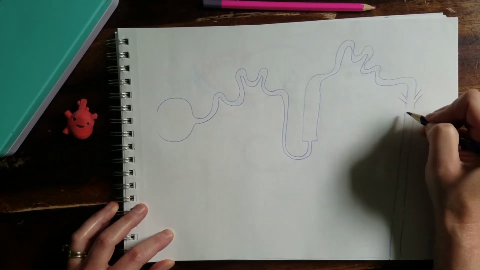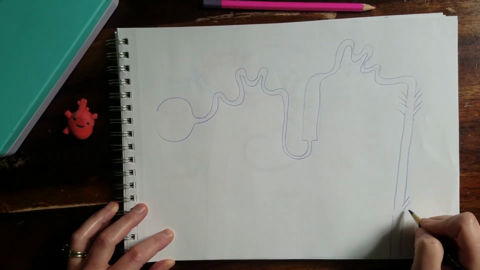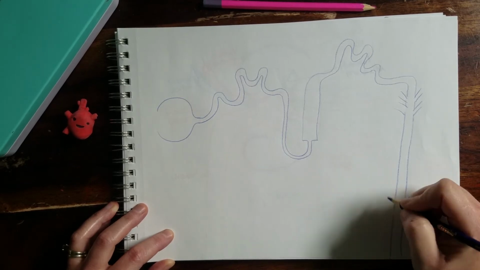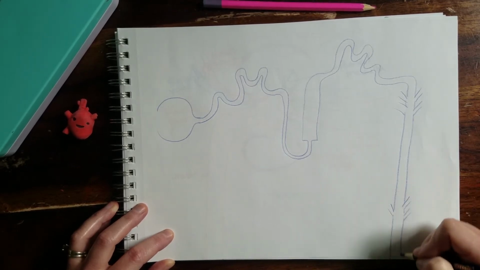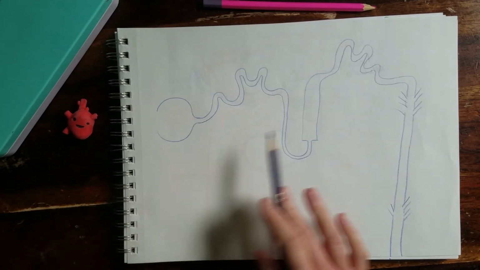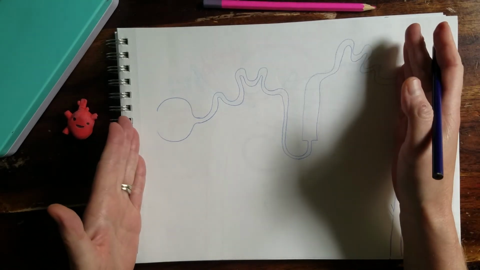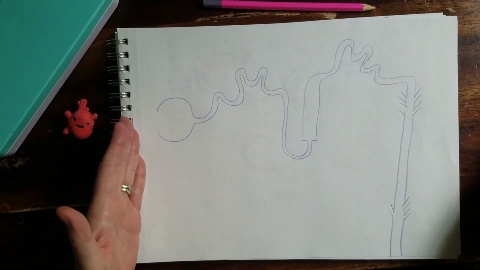There is more than one nephron that actually drains over here. So that's why we draw these branches. And more than one collecting duct can drain into a papillary duct, which we have down here. Okay, so this section is our nephron, and this section is our collecting system.